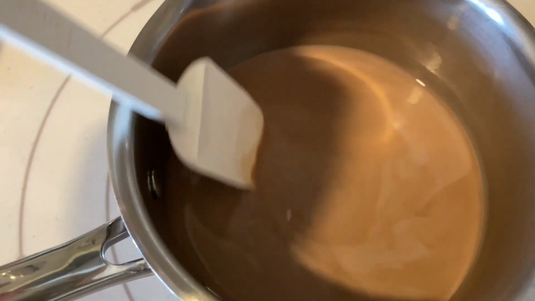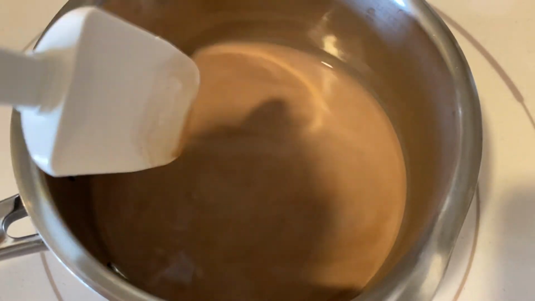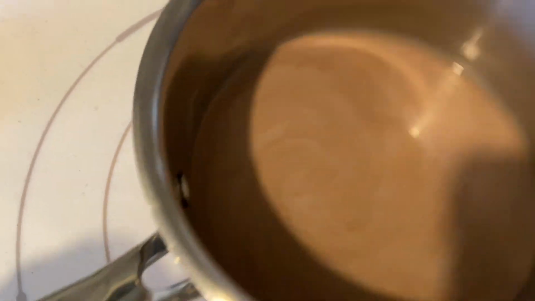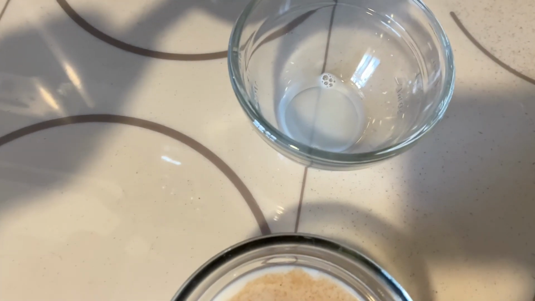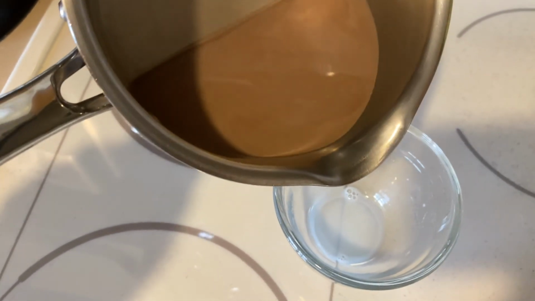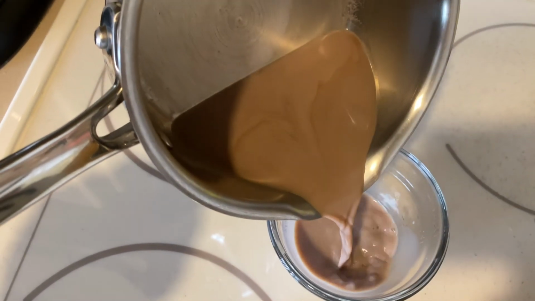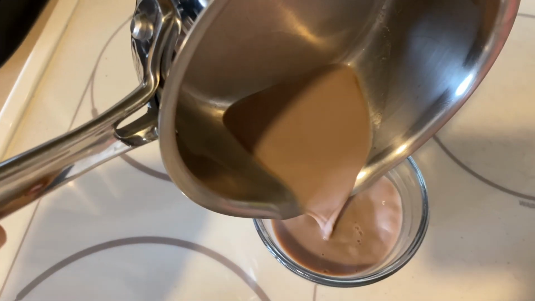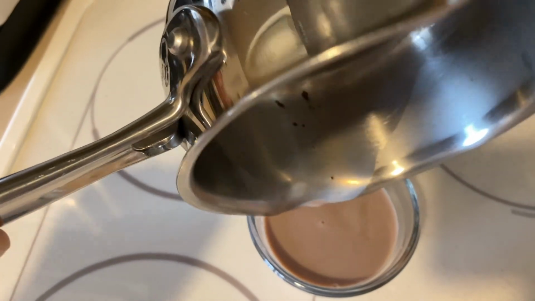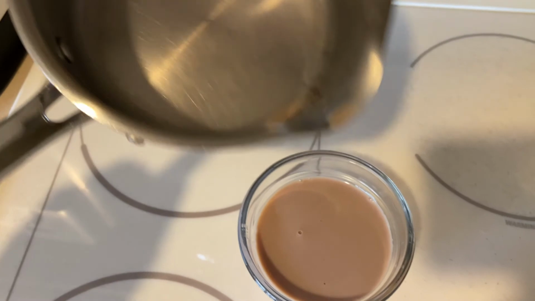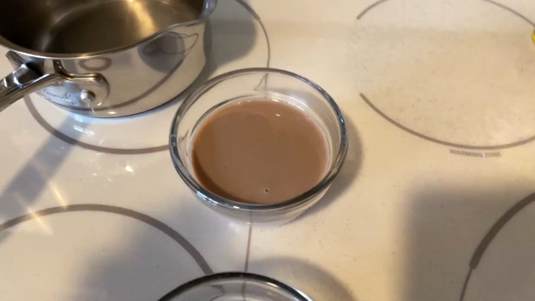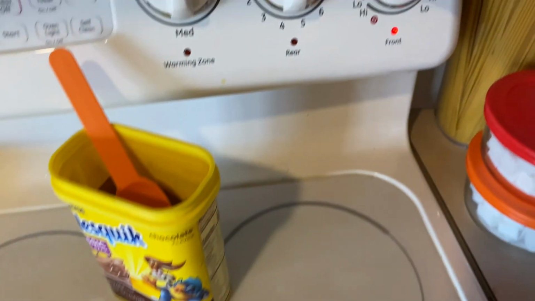So I know this isn't quite hot enough yet to drink. It's not really hot chocolate, it's going to be warm chocolate. But let's pour that back into the container. There, see, there's a couple of chunks of chocolate on the bottom that have not dissolved. Let's turn the stove off and be safe.